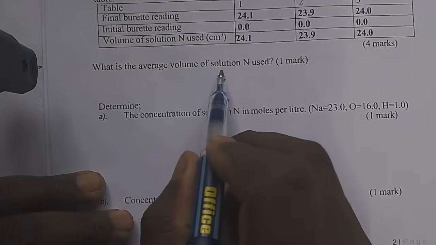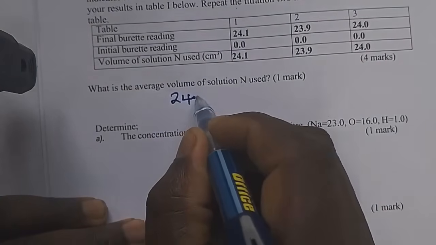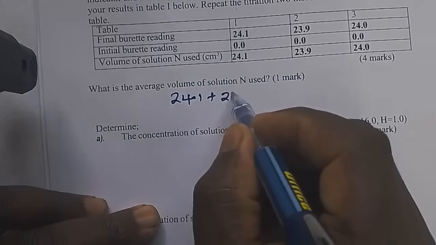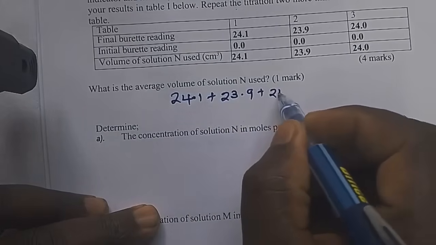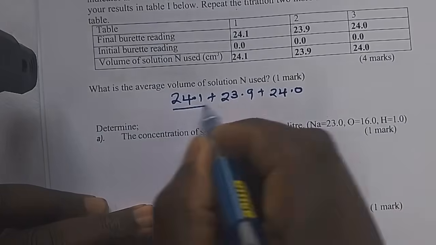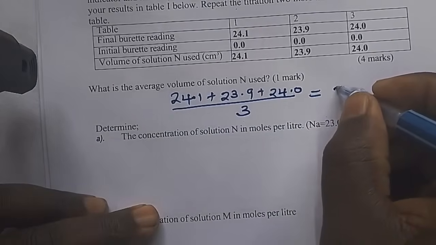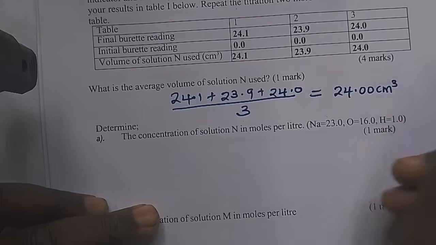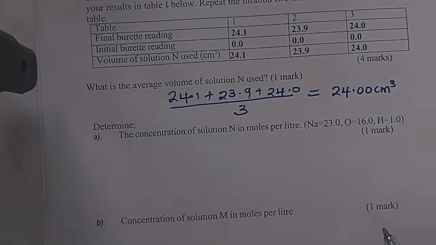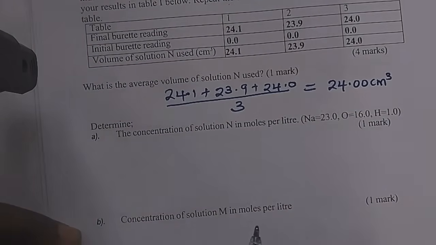What is the average volume of solution N used? Average volume, that is 24.1 plus 23.9 plus 24.0. You divide by 3. The answer is going to be 24.00 centimeters cube. I have put 00 because we usually say that the average volume should be given in 2 decimal places.